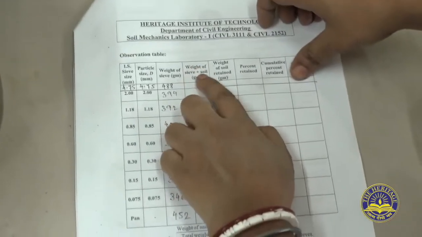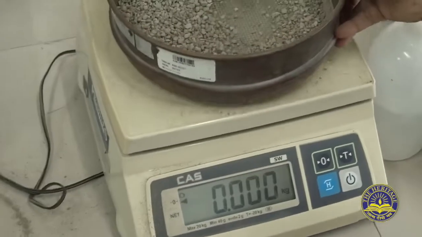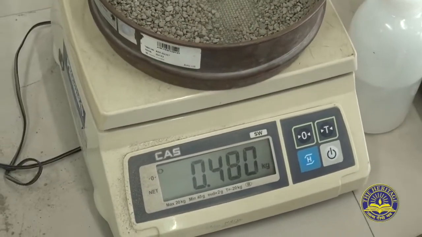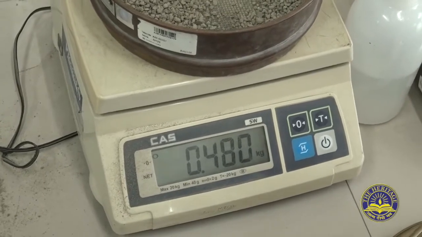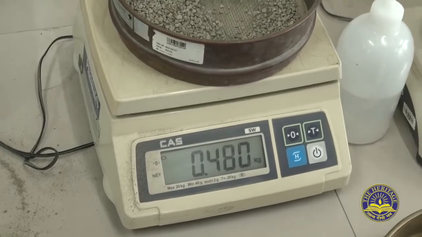Now, as per the chart, we have to take the weight of the sieves plus soil. So, starting from the first sieve, we have to weigh this. Okay, we can get the weight of the sieve plus soil. Next, we can calculate the other parts with these portions.